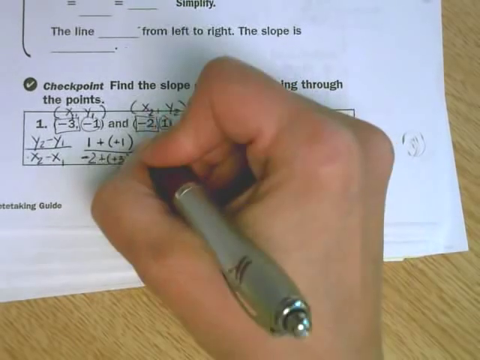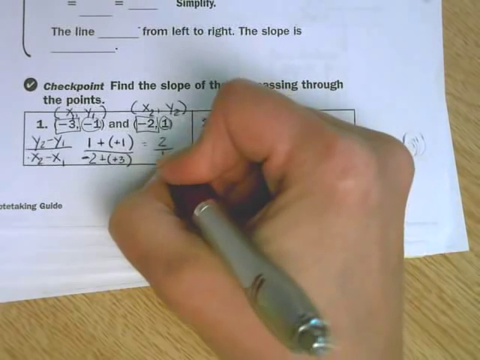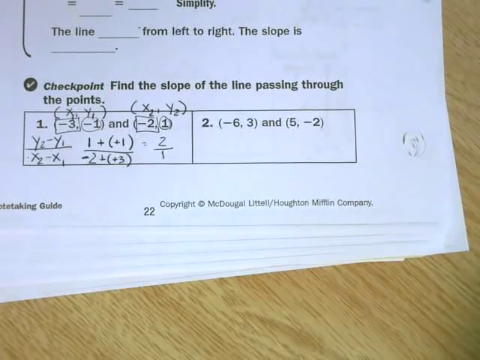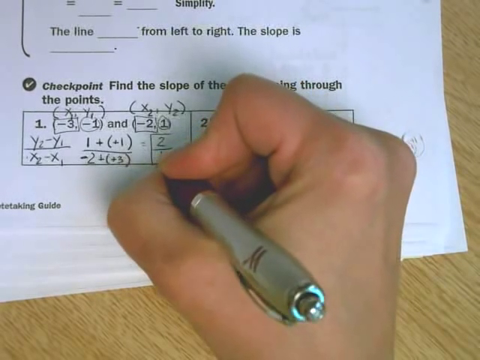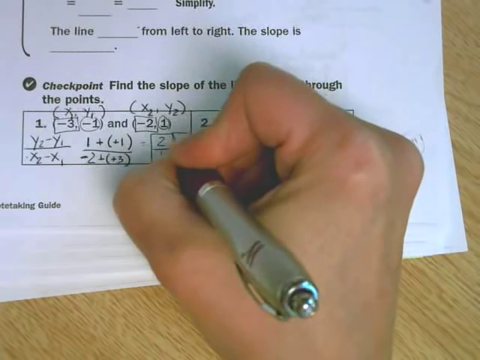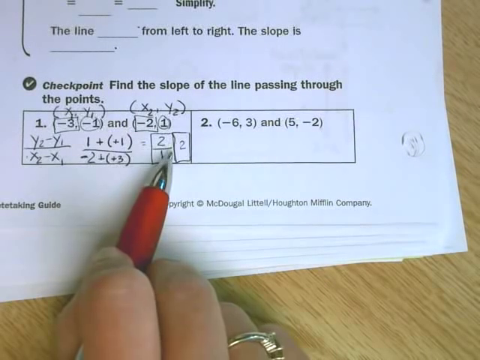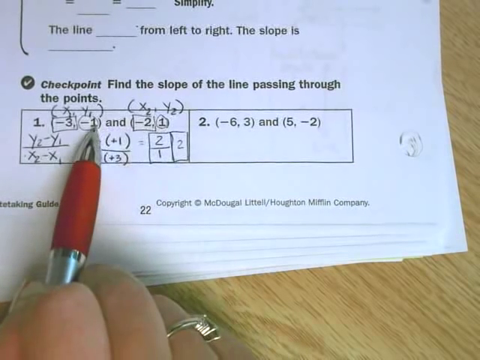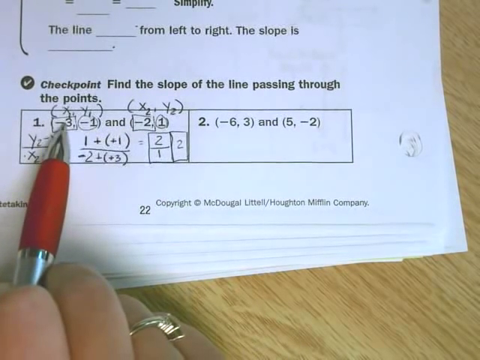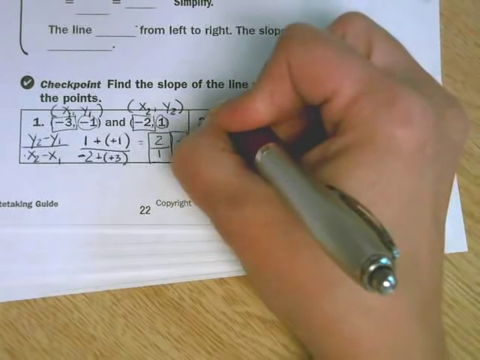1 plus 1 is 2. -2 plus 3 is 1. What's our slope? 2 over 1 or 2. You could simplify it to just 2 or 2 over 1. Either way, that would be our slope for this. And we didn't have to take the time to graph it. As soon as we get used to doing the y minus y and the x minus x, this becomes a quick calculation. So let's try it with this guy.